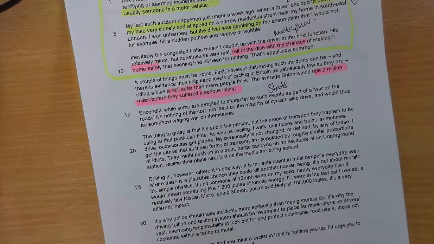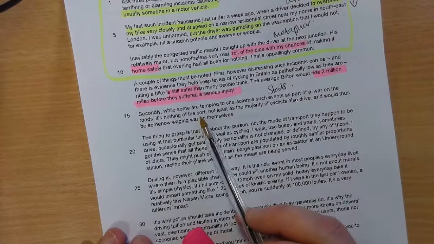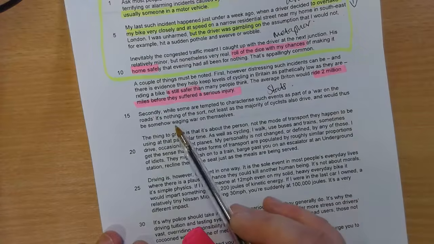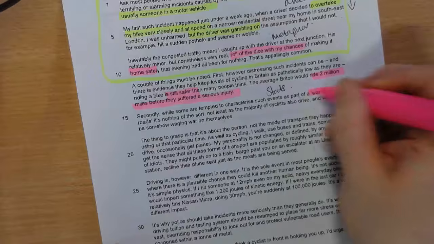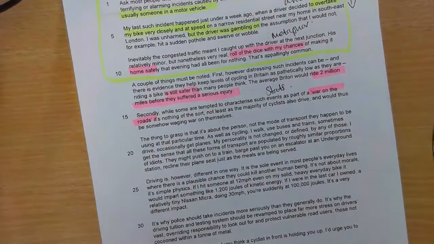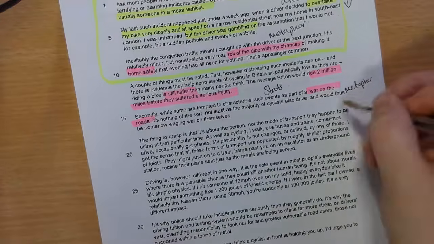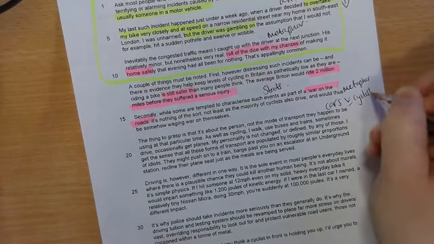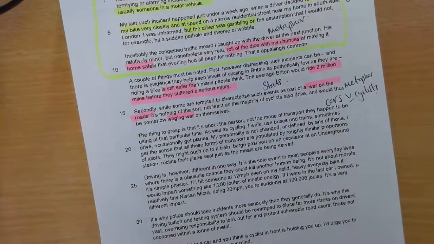Secondly, while some are tempted to characterise such events as part of a war on the roads, it's nothing of the sort, not least as the majority of cyclists also drive and would thus be somehow waging war on themselves. Again, he's now using a metaphor, war on the roads. What does that imply? It means that he thinks that they're enemies, maybe, cars and cyclists, cars v cyclists. This metaphor, waging war on themselves.